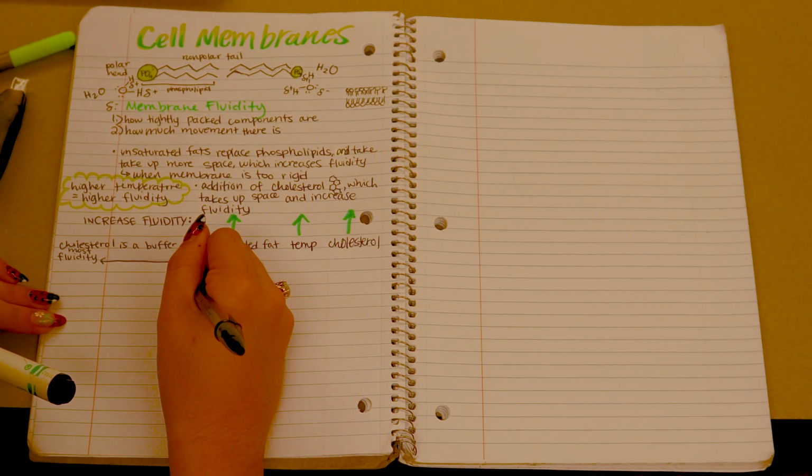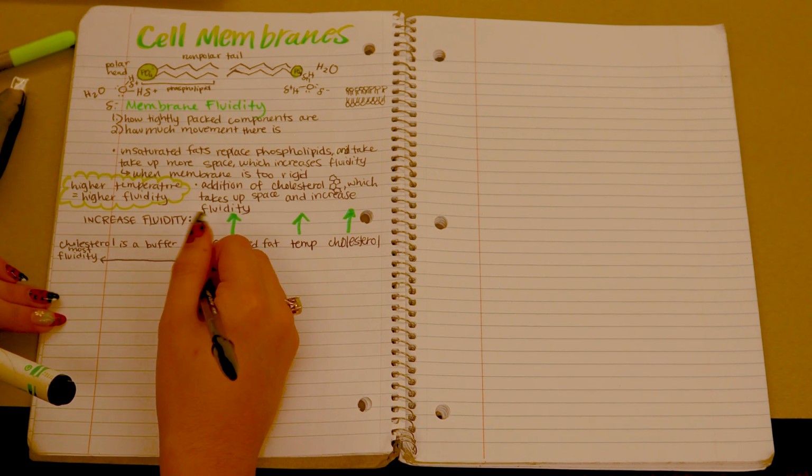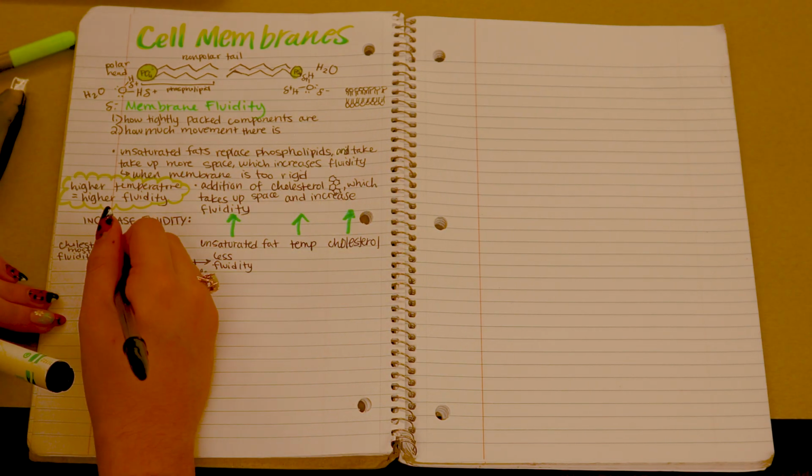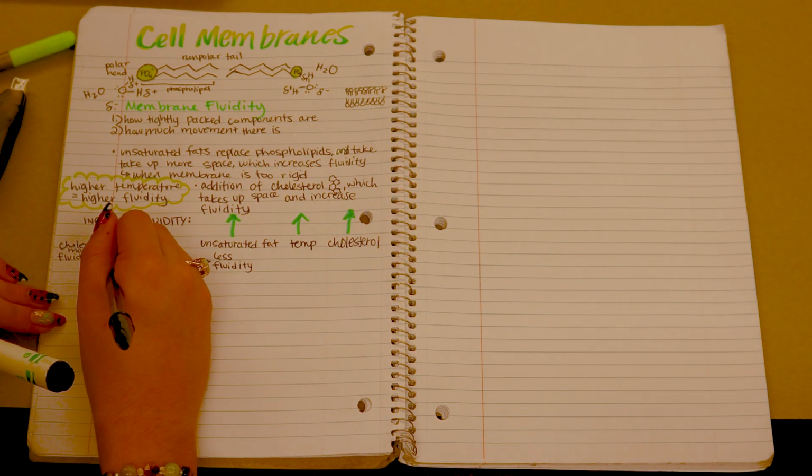We'll have our phospholipids here. Phospholipids. They're going to be the least fluid. That's our typical, we can really cram them in there. And then our unsaturated fats.